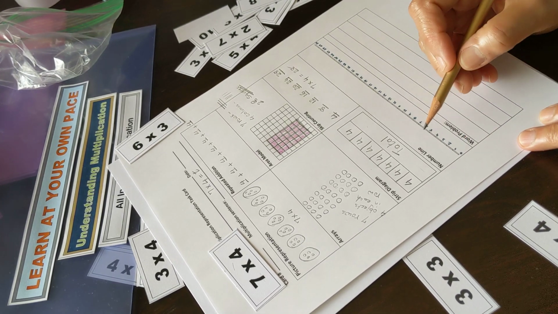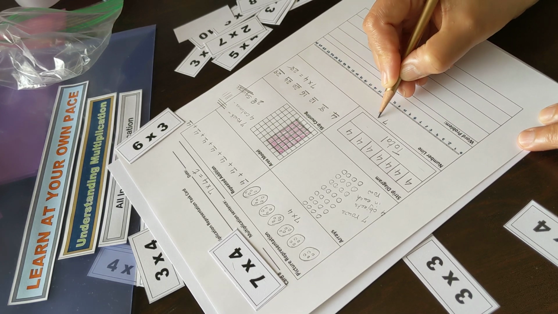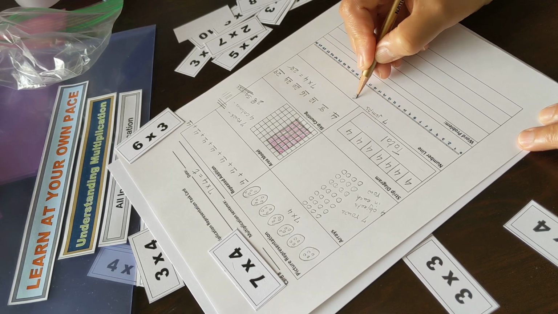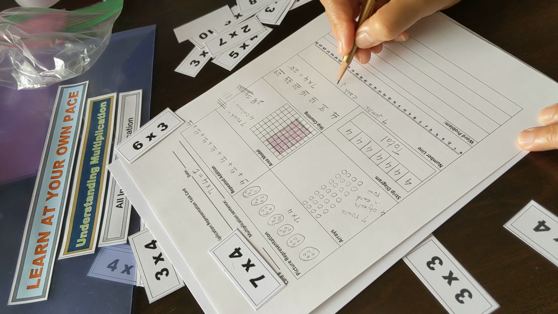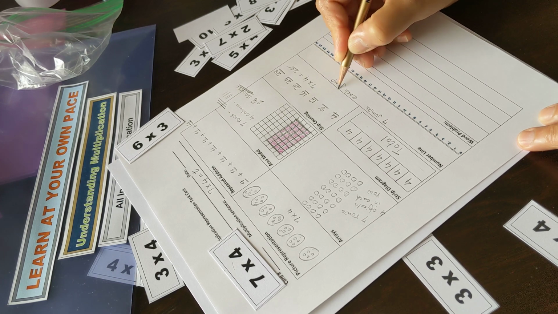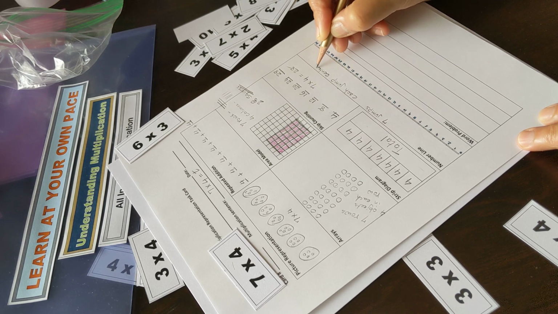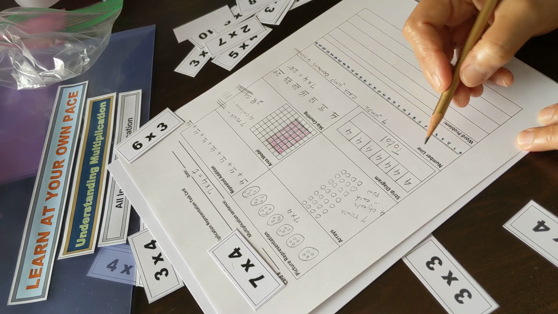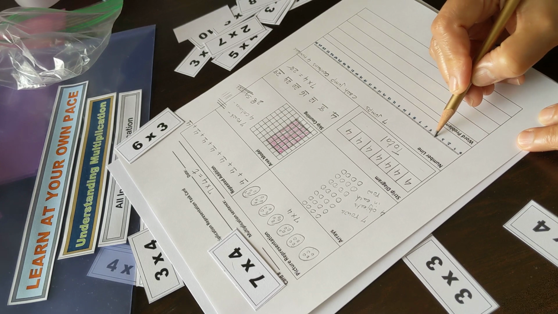Number line. 7 times 4 means 7 jumps, and each jump contains, or consists of, 4 numbers. 1, 2, 3, 4.